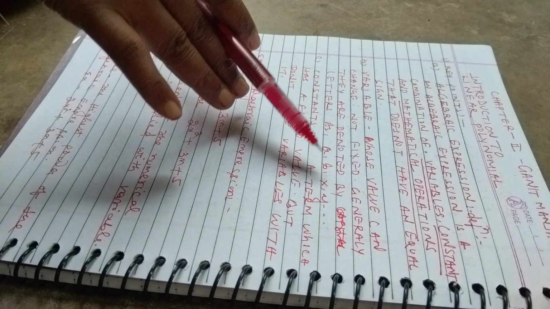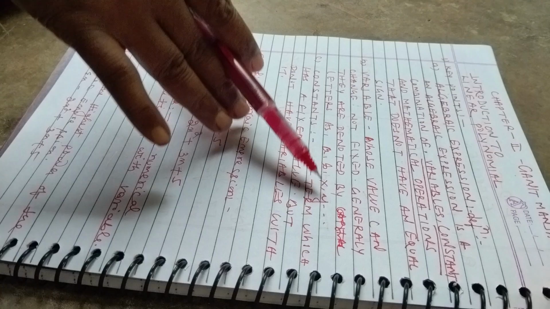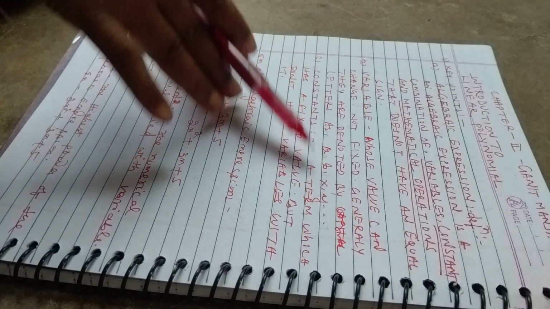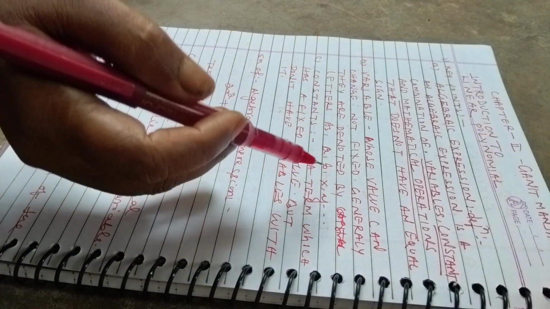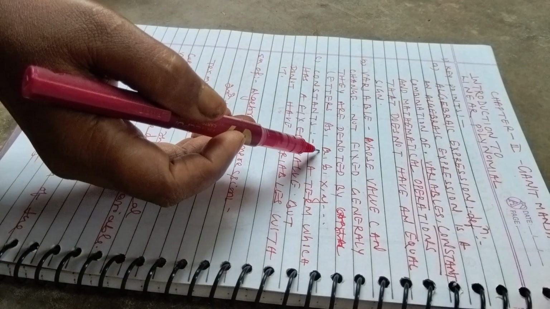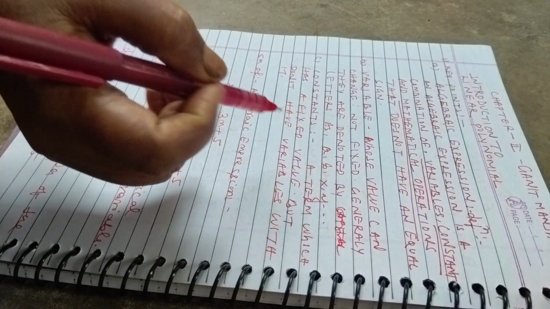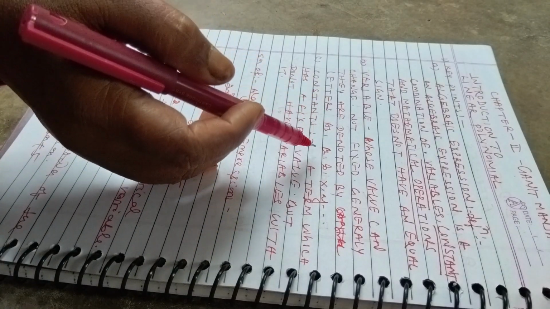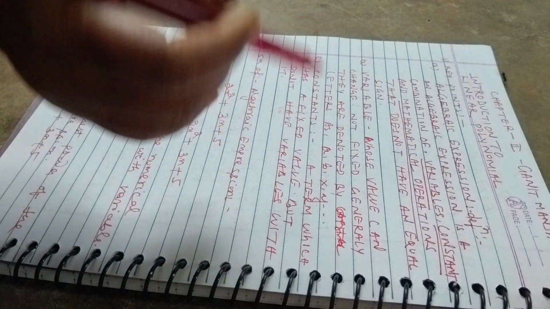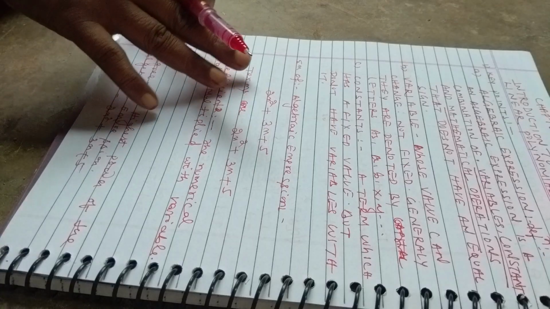Generally they are denoted by letters such as a, b, x and y. For every value of a, it is changed. Suppose a is 2 for an equation, a may be 3, may be 4, may be 5.